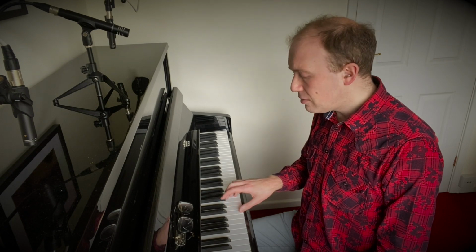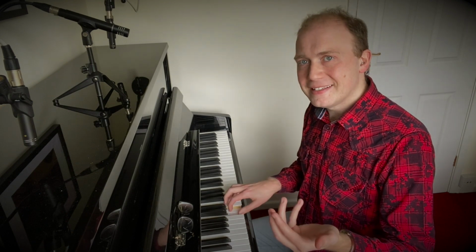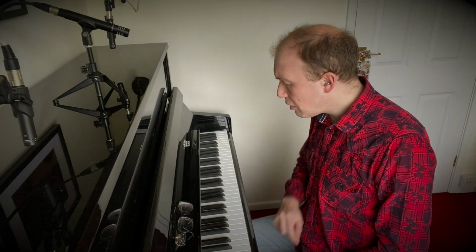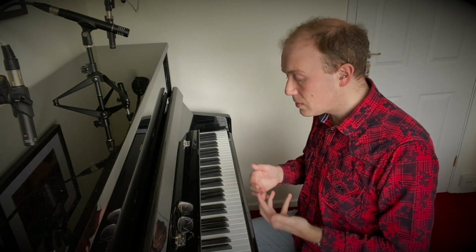So 1, 2, 3. So what we do is we replace it with either the F, the fourth, or the D, the second. And then you get either a suspended fourth or a suspended second, respectively. So a suspended fourth would be C, F and G, and a suspended second would be C, D and G. So the reason that they're called suspended fourths and suspended seconds is because you really want them to resolve to the middle note again.